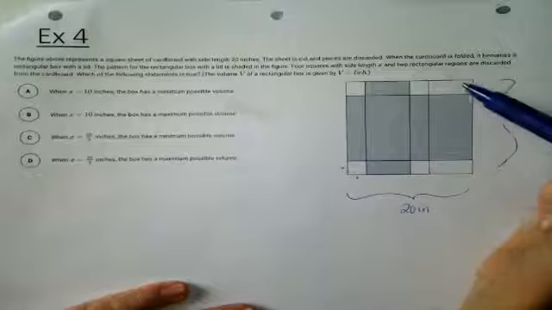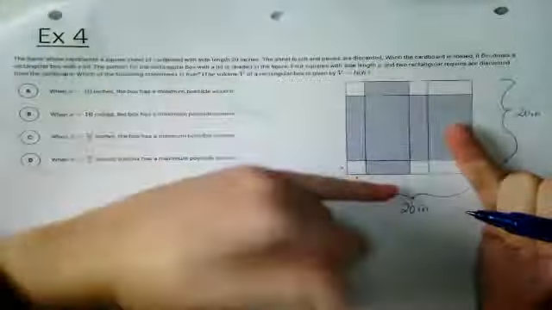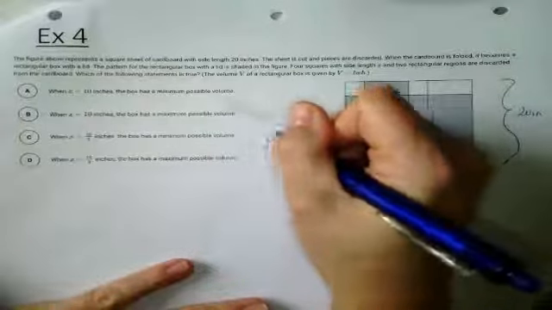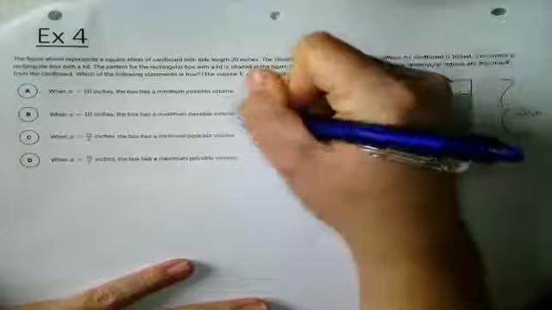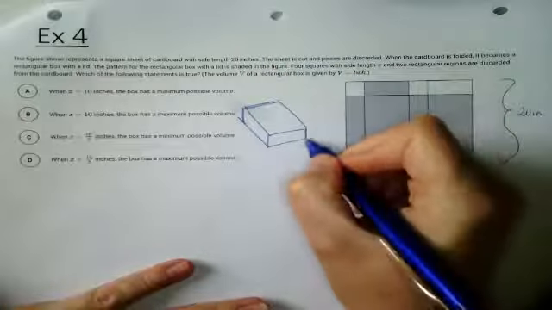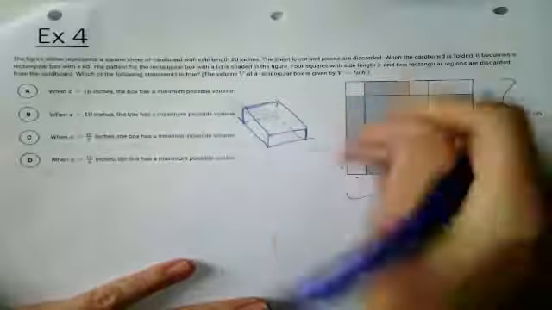When the cardboard is folded, it becomes a rectangular box with a lid. So you can see these edges would fold up, lift it up, fold it in, and then this is the lid that closes on the top. And so we get this little box. I don't normally draw my three-dimensional figures this way. And then it has the lid on the top. So we get that little three-dimensional box.